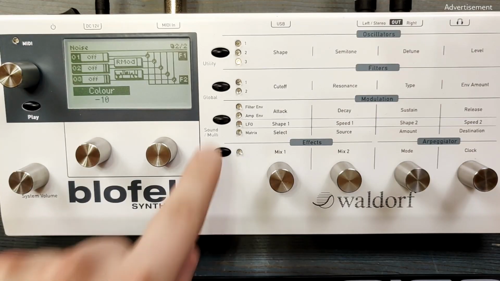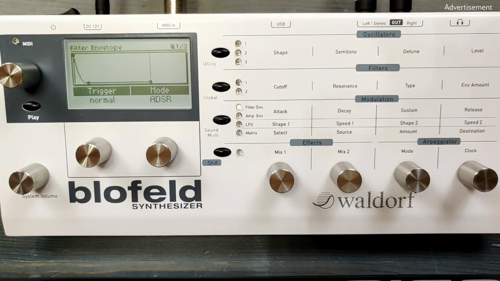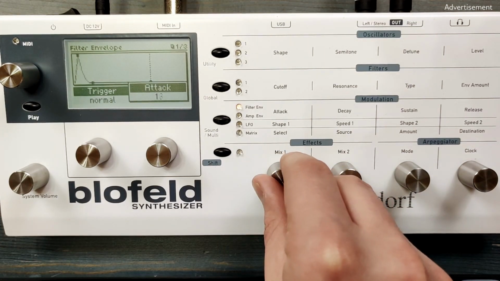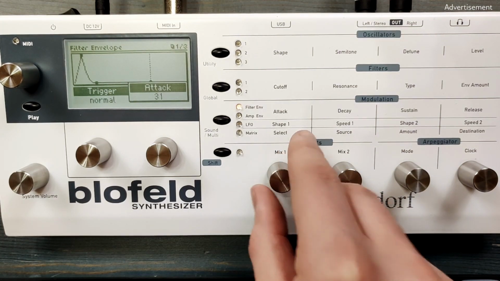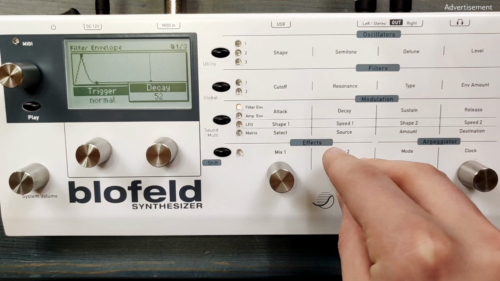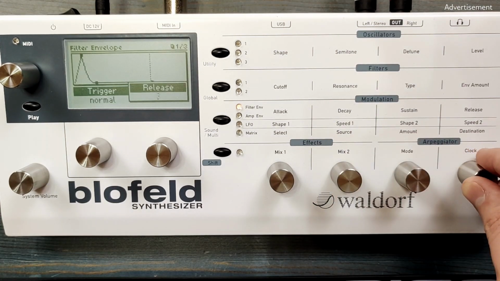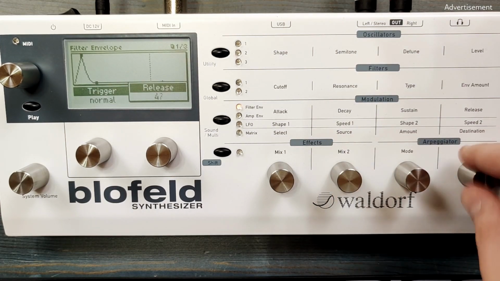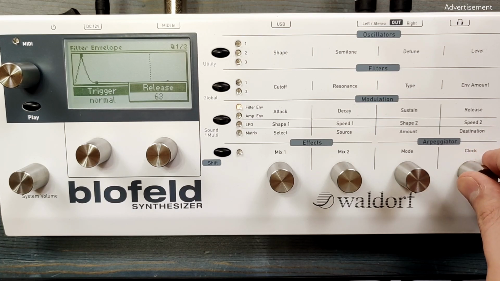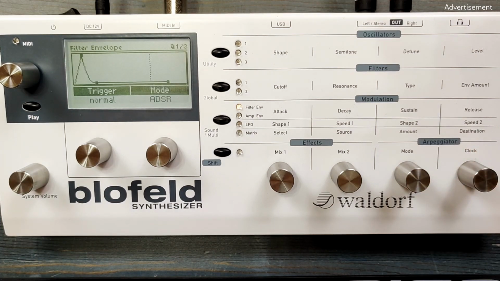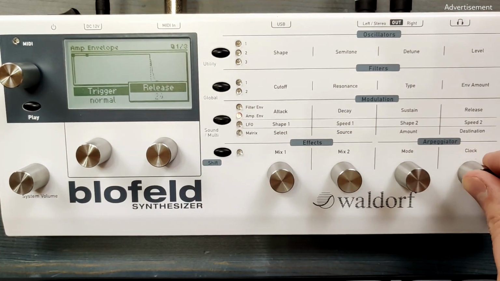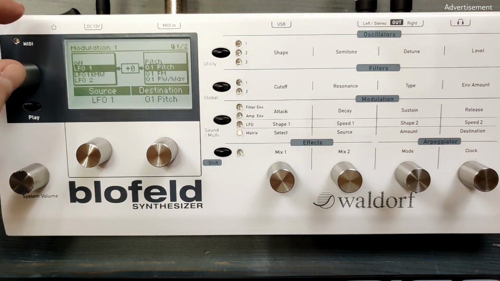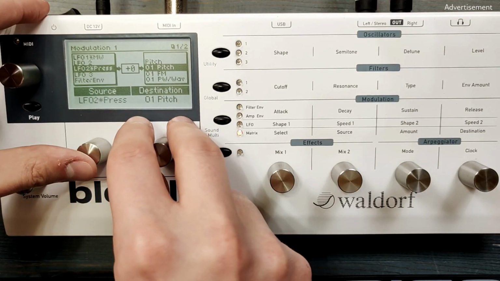Again, you can hear nothing. We are again using the filter envelope, this time with an attack of 31, decay of 51, and release of 65. And we are using again the filter envelope in combination with the amp envelope to control the loudness of the noise.